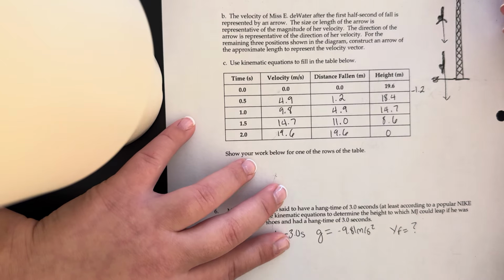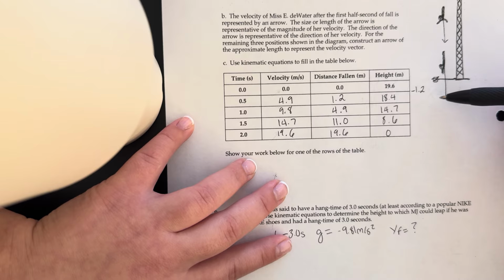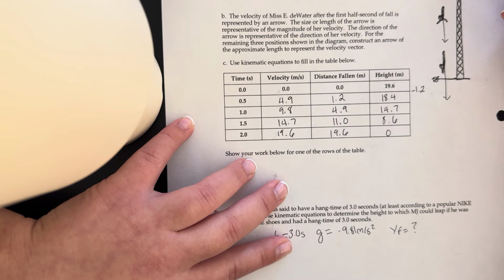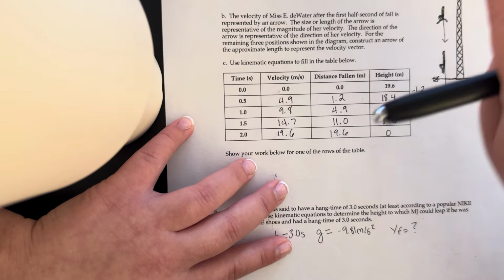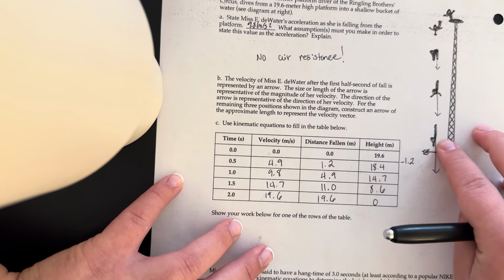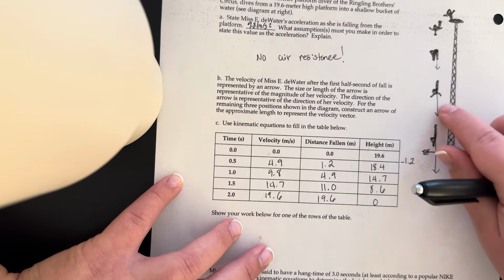Now, we're asked to represent her velocity with arrows. Her velocity is increasing as her time falling increases, so I try to increase that arrow by roughly the same amount for each position of her fall. That's how I drew in those arrows.